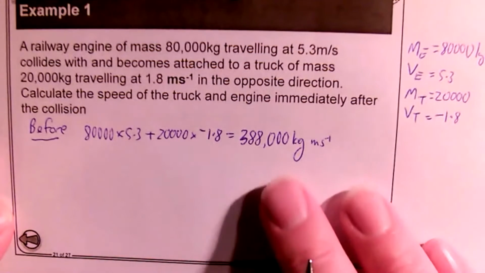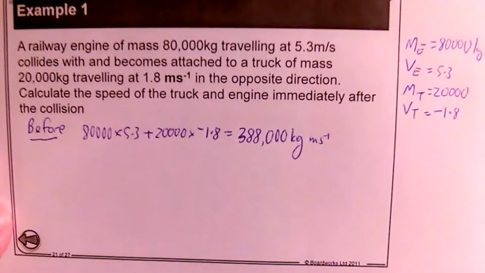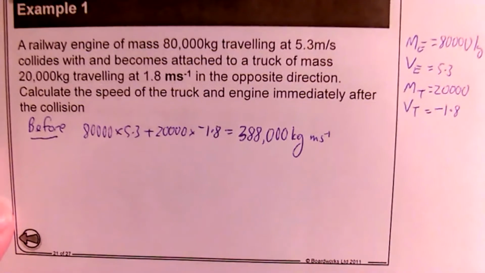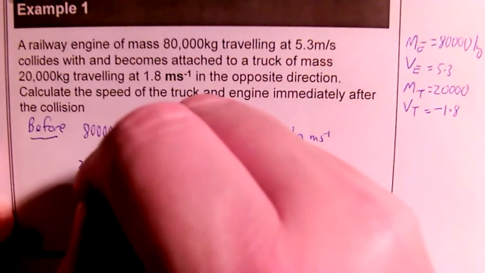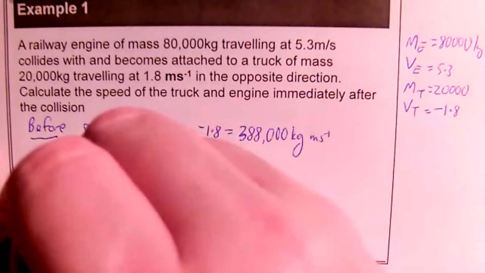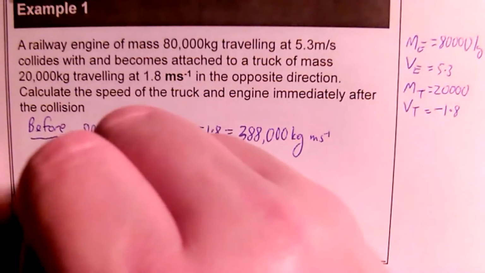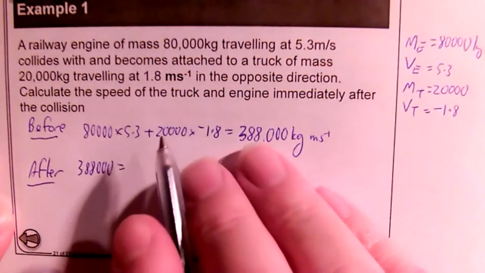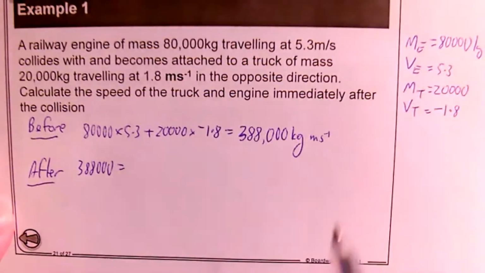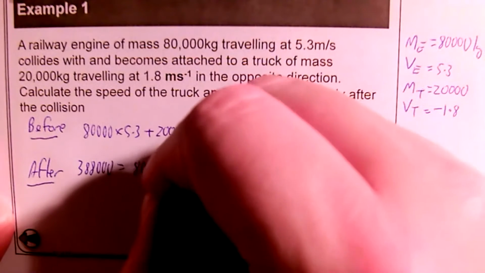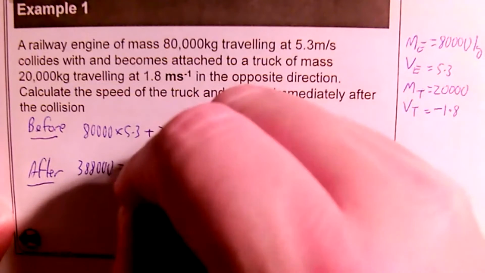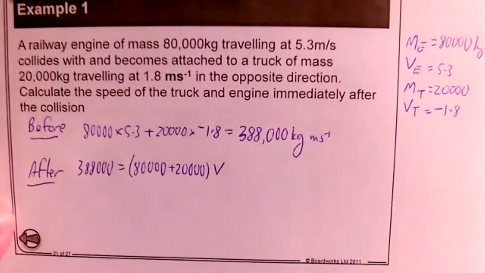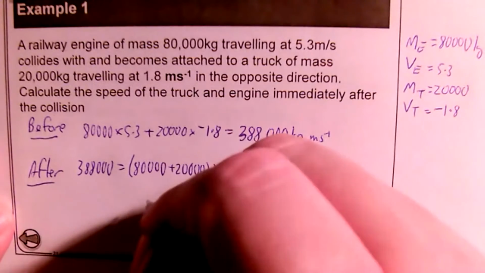So we know the momentum afterwards is going to be the same. Unless the question tells us otherwise, we assume there are no external forces. So after the collision, 388,000 is going to be the mass times the velocity. Now, if they stick together, it's going to be the combined mass: the mass of the engine plus the mass of the truck, which very conveniently comes to 100,000, multiplied by V. We don't know what V is, so we just have to calculate it.